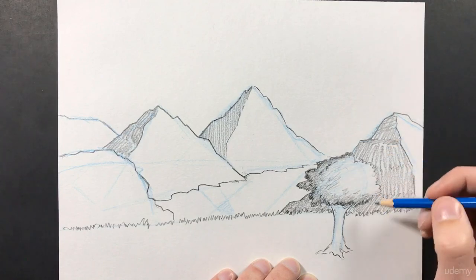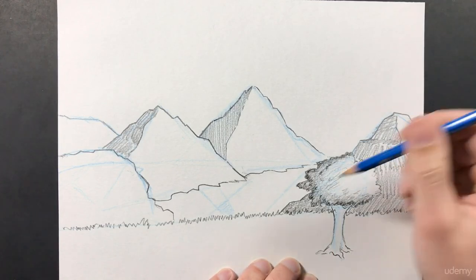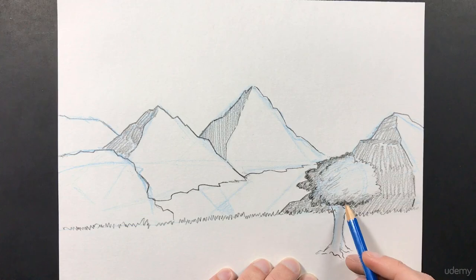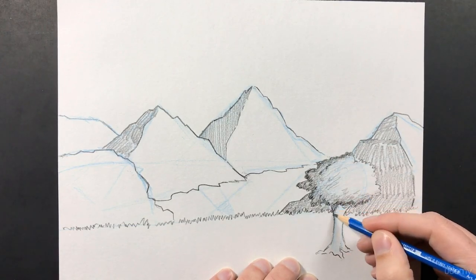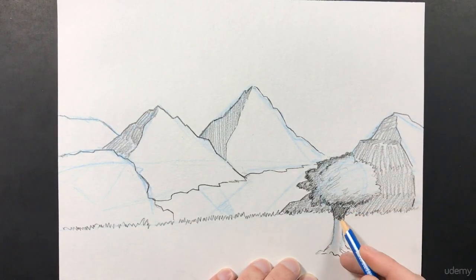So I'm going to really darken some of these edges over here on this side. Next, let's go ahead and decide where our cast shadows are going to be. So if the light is coming from this side, first off, there's going to be a cast shadow being cast by this bulk of the leaves onto our trunk. So let's go ahead and add that in. So it's probably going to be cast down to about there, like so.